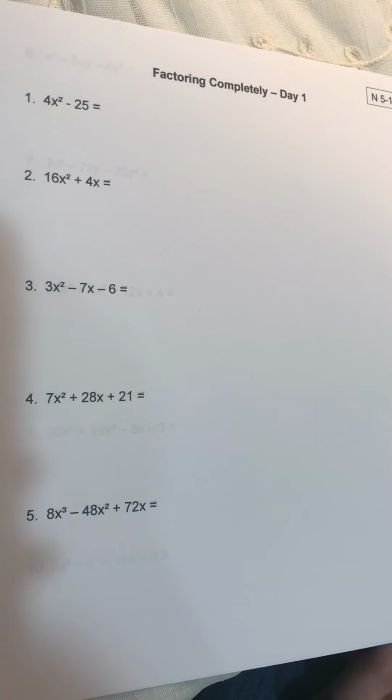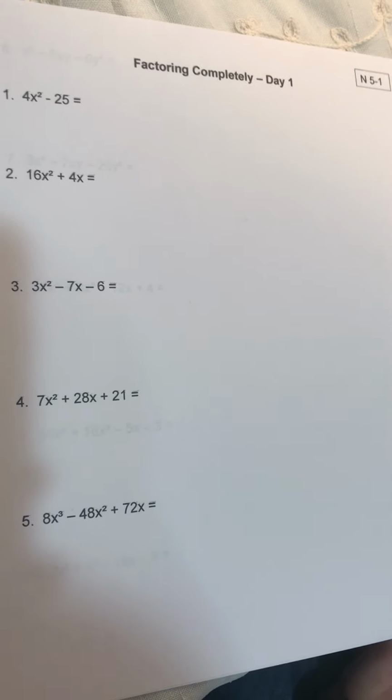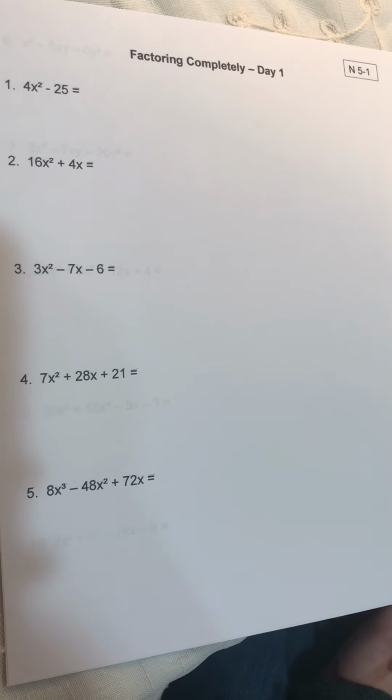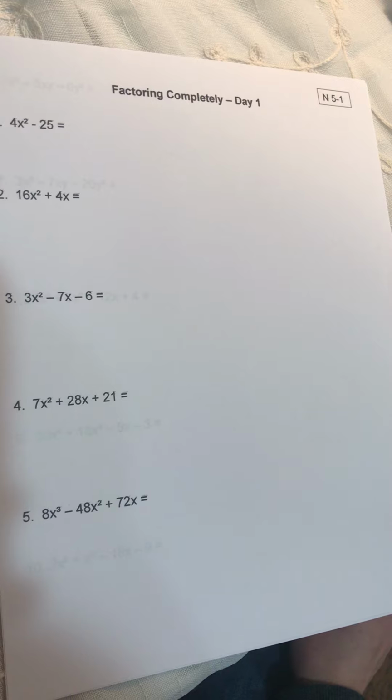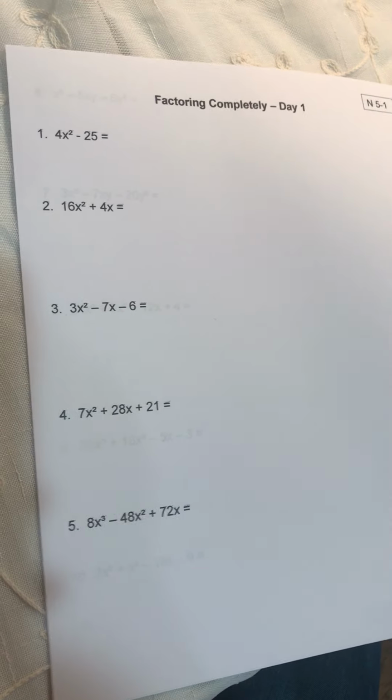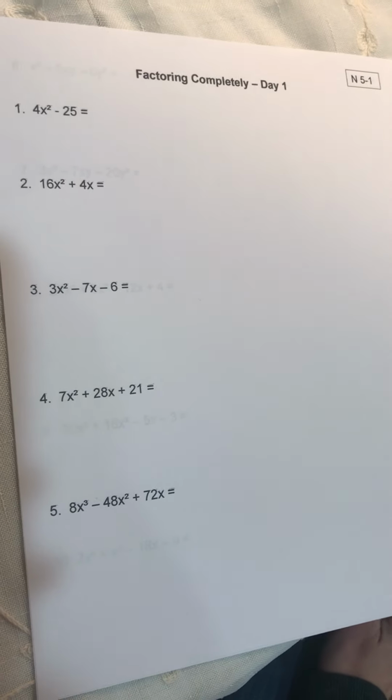Okay, so here are the notes for 5-1. This is going to be our factoring unit, okay? So the first day, the title is Factoring Completely, day 1. So let's look at the first one.